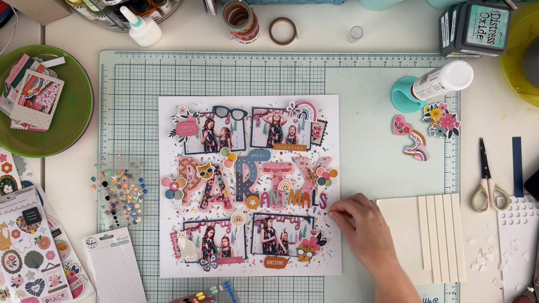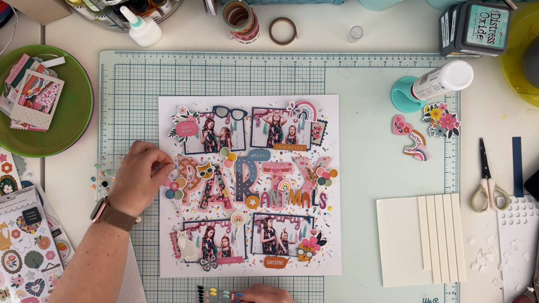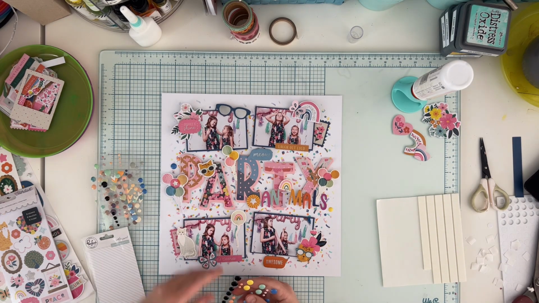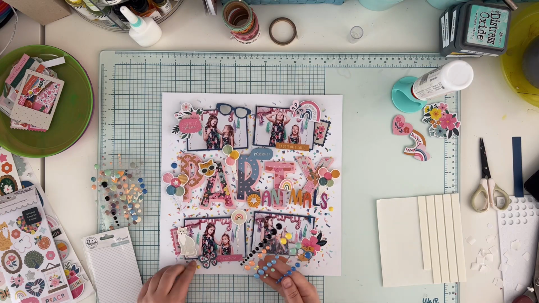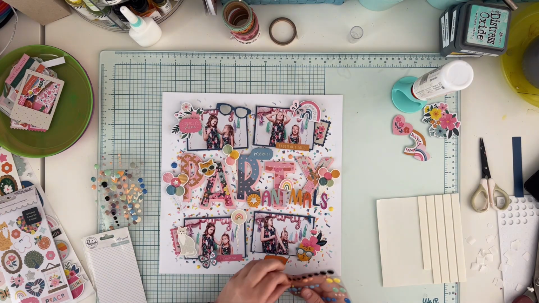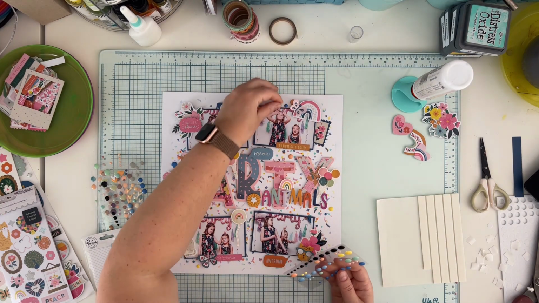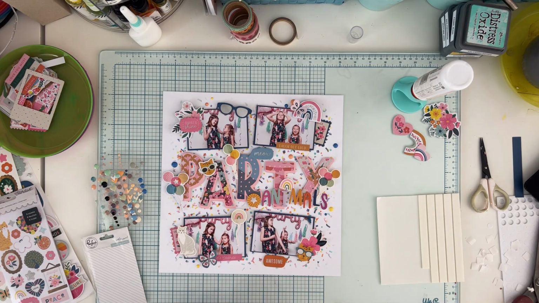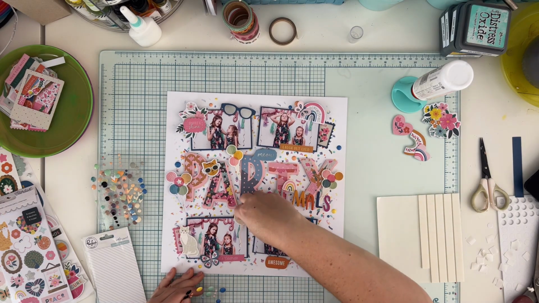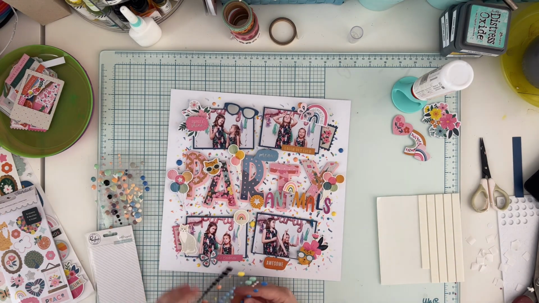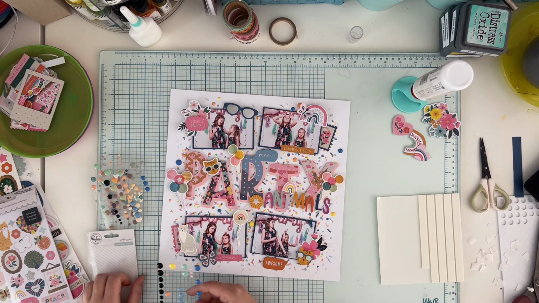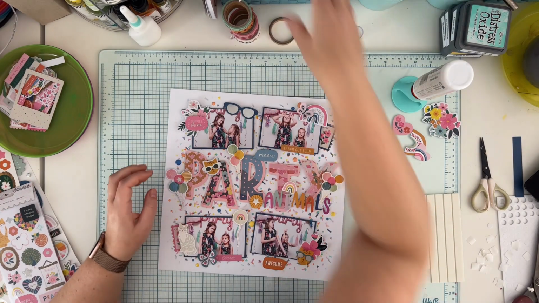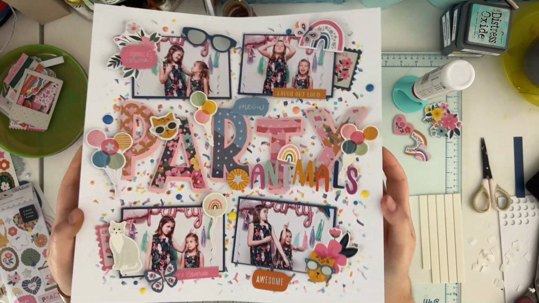And I finished adding all the elements, and the last step is adding a little bit of enamel dots here and there in matching colors, because again I didn't want to splash on top of this page and I still felt there was something missing here and there. So enamel dots are just perfect little accents, and that's it. The page is done.